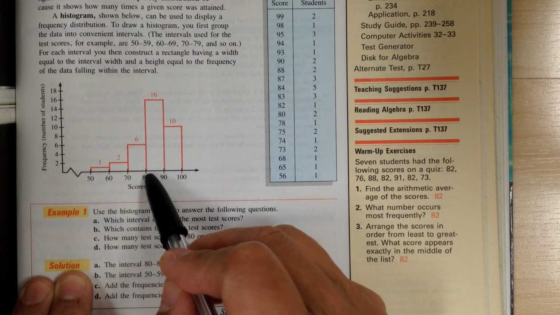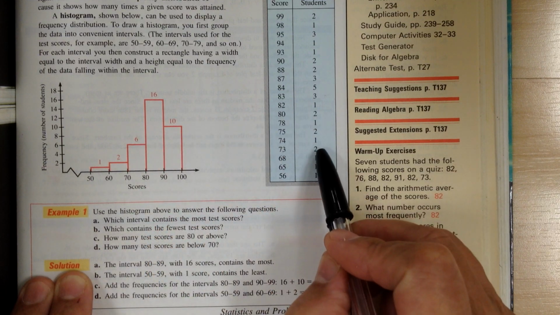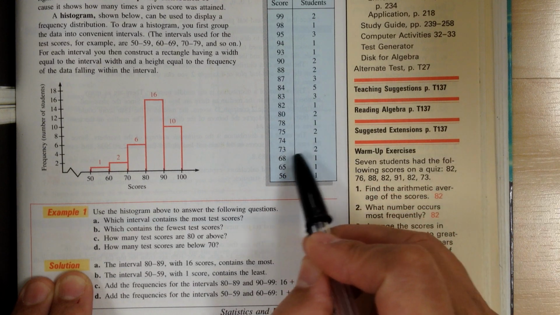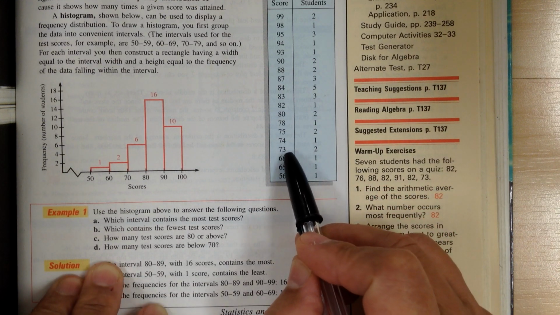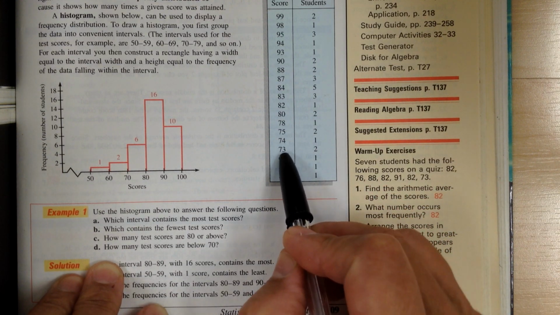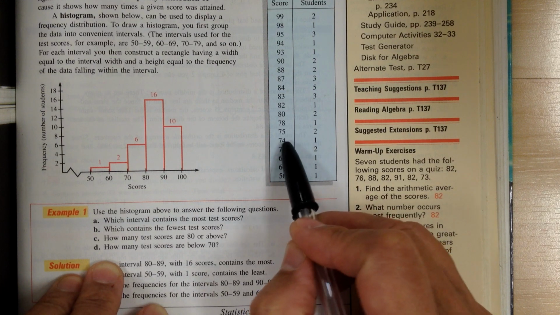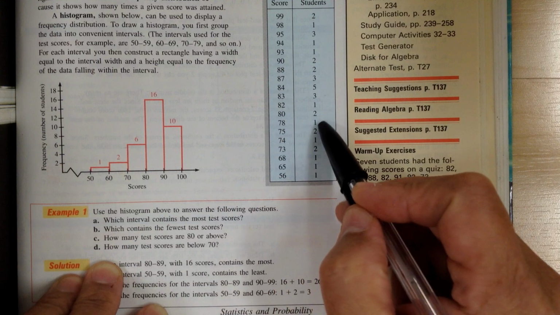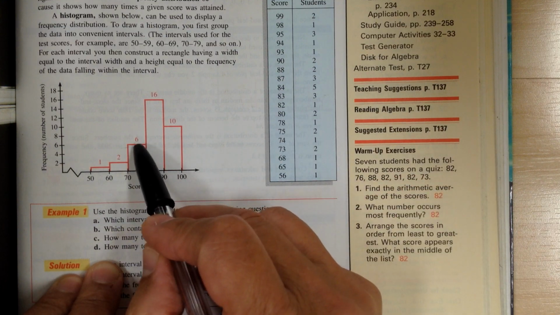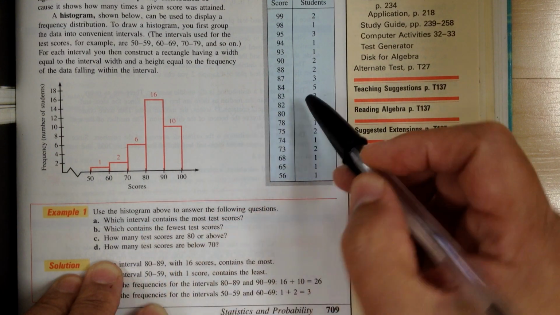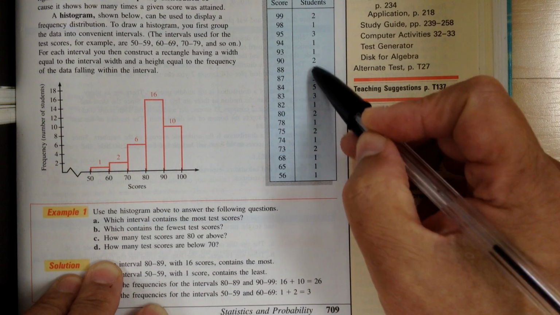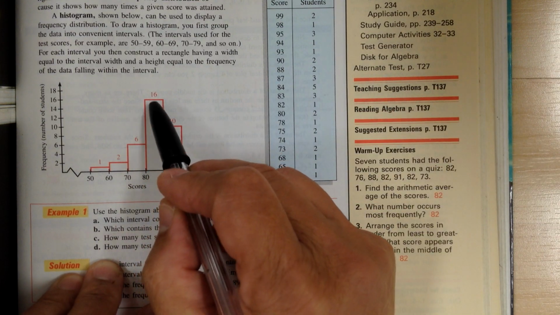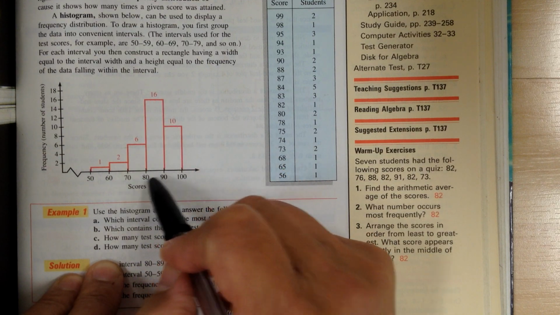And then from 70 to 80, there are 6 of them. So 2, 3, 4, 5, 6. You got 2 scores of 73, and the score of 74 shows up one time, 75 shows up twice, 78 shows up one time. So there are a total of 6. And from 80 to 90, if you add all this together, 16 students have a score between 80 and 90.